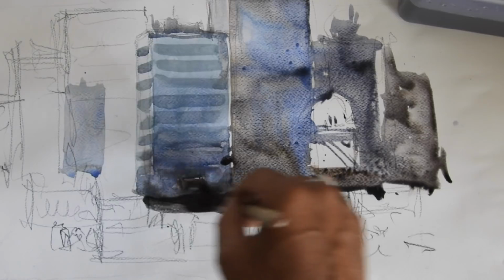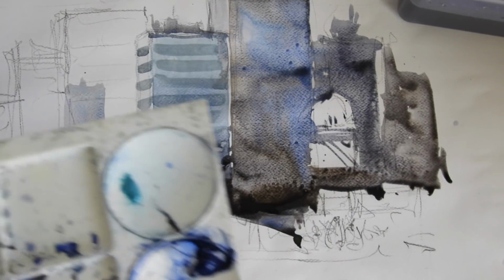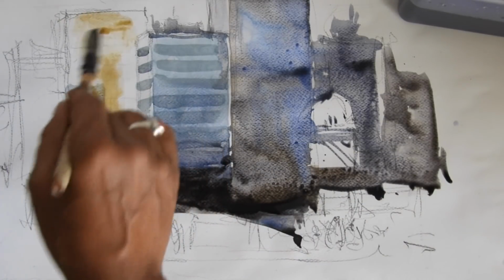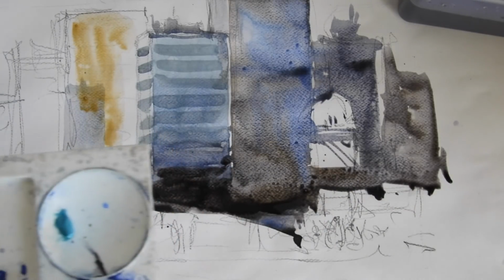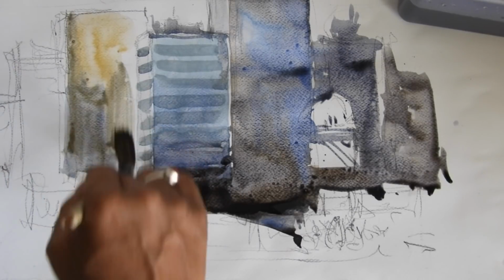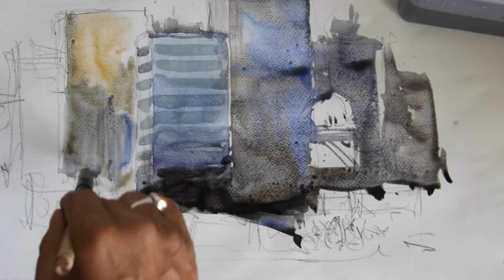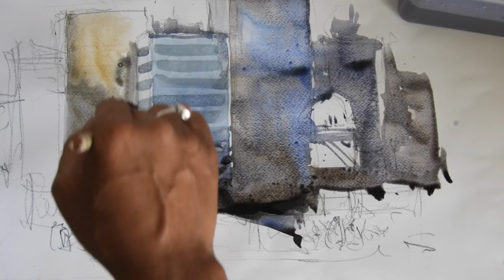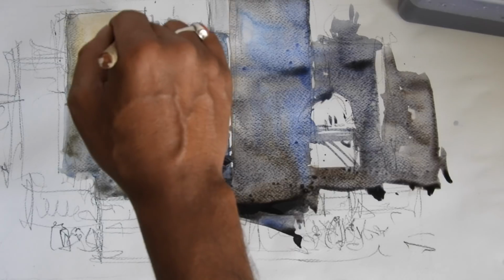Now we have to work on this part. I'll take a little different color now. This is yellow ochre, and then I'll also use ultramarine blue. I won't touch this because I want to keep that source visible.